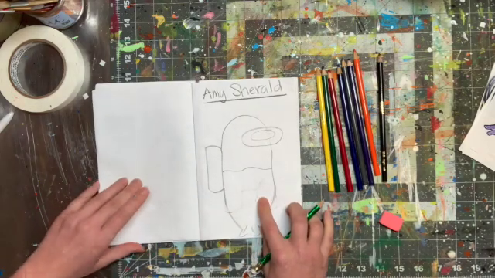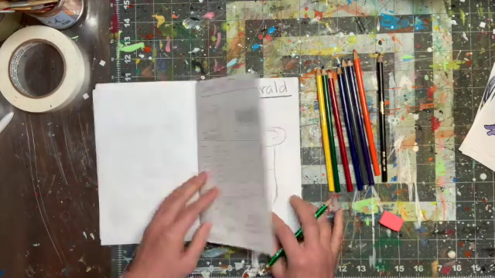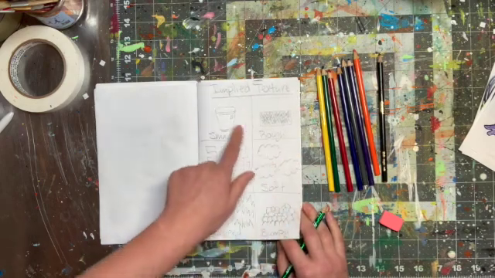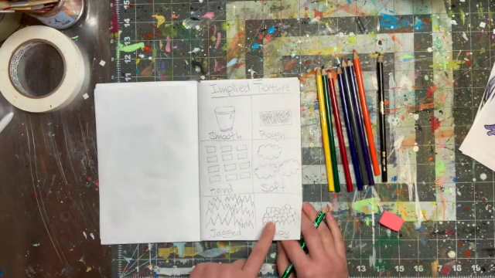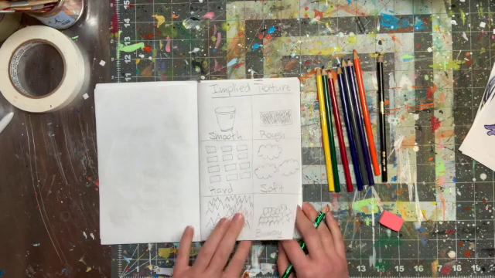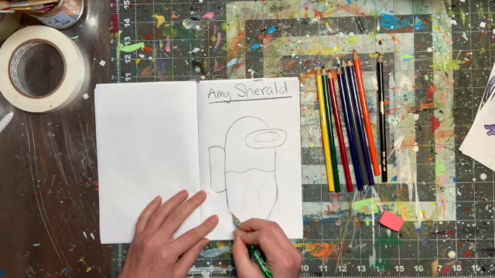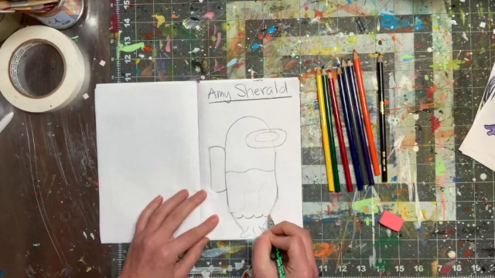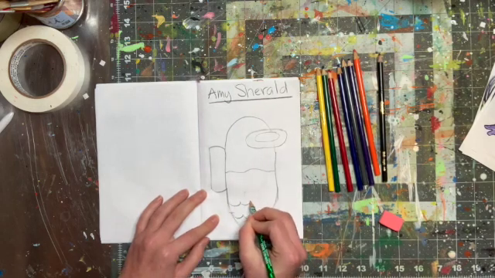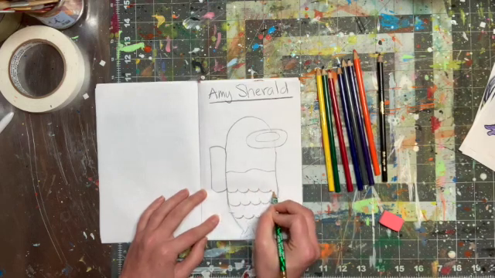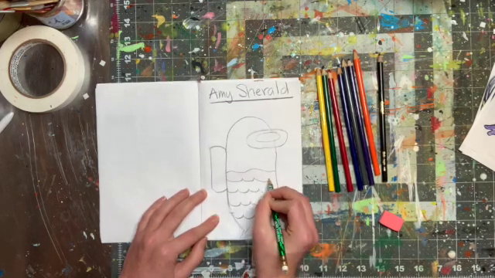So I'm going to go back to my texture and see what textures should I use for scales. I think I'm going to use bumpy because those look like scales to me. So I'm going to be doing some curved lines for my fish scale, going around it just like that.